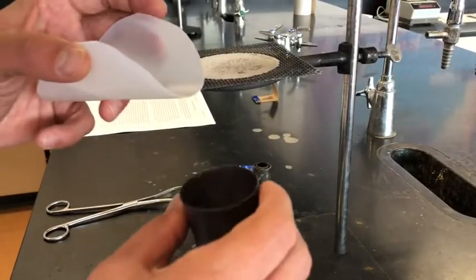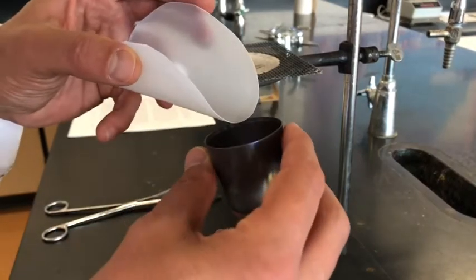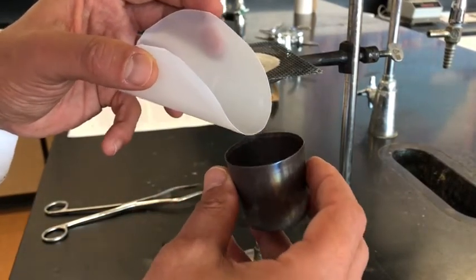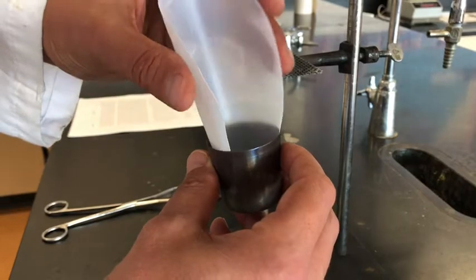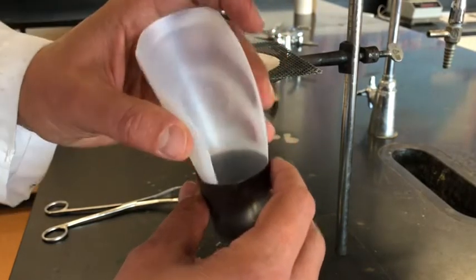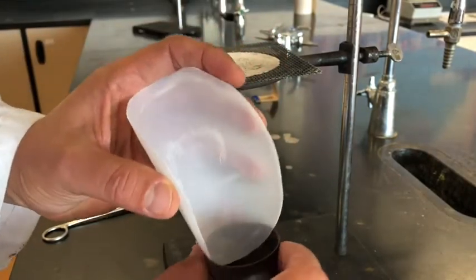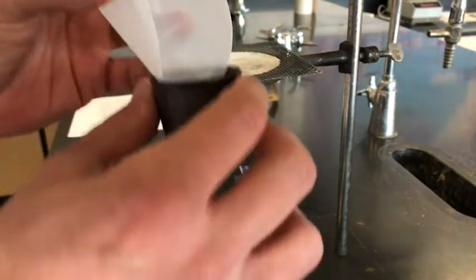So now that we have carefully measured the mass of the sodium bicarbonate, we're going to pour it into a clean and dry crucible. And make sure that we're getting all of it in here.